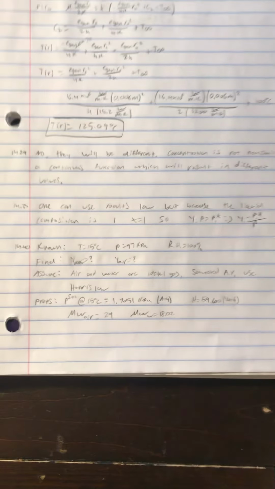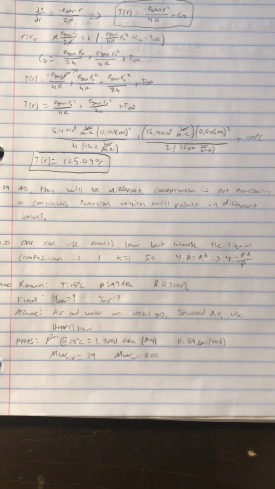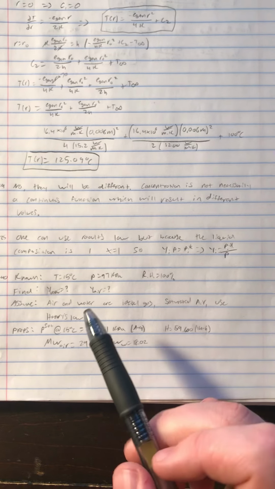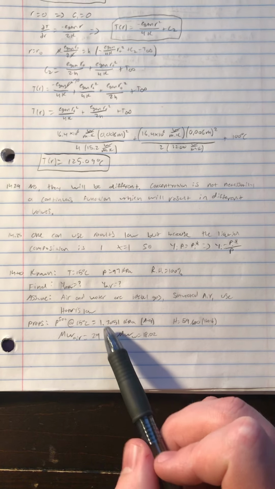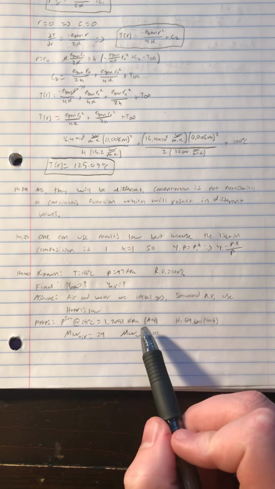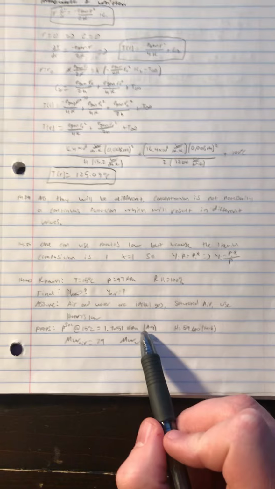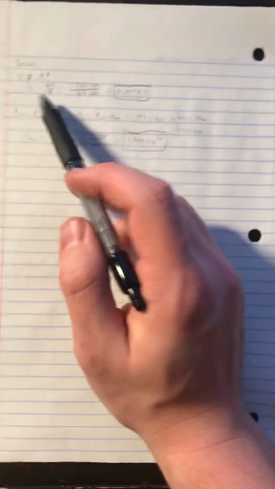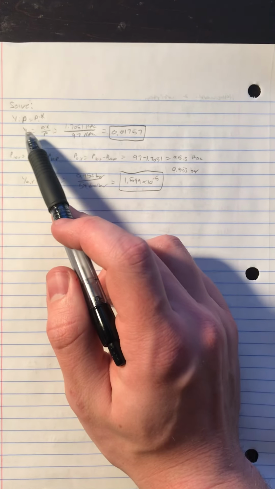Then finally, we were doing problems with Henry's law. So what we're able to do is just solve for Henry, we get our values, and we get Henry's constant from table 14.6 and our saturation pressure from table A9. Plug these into Henry's law equation and solve for the vapor pressure of water and air.